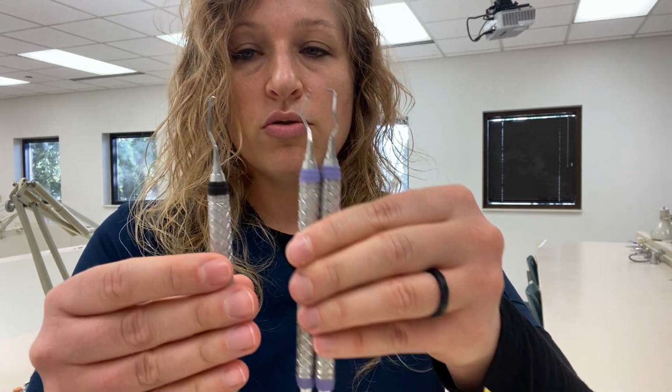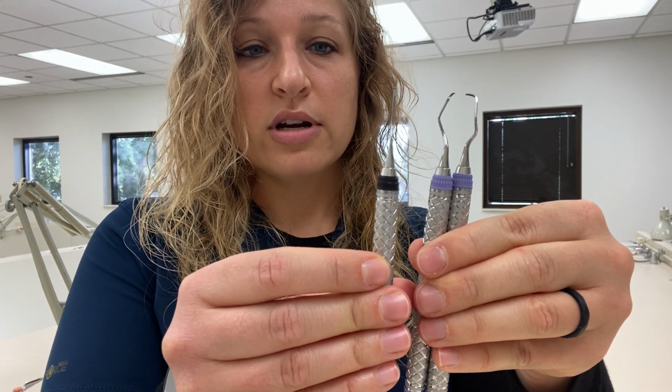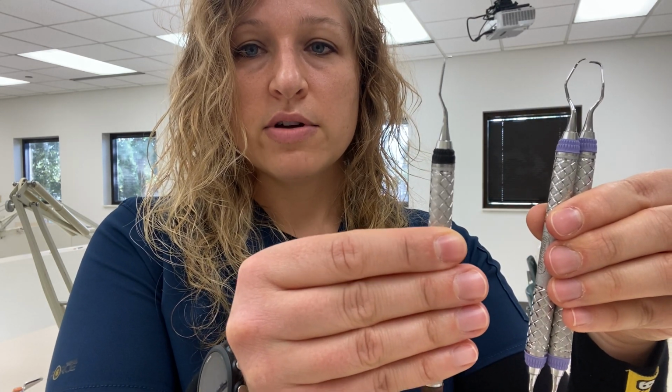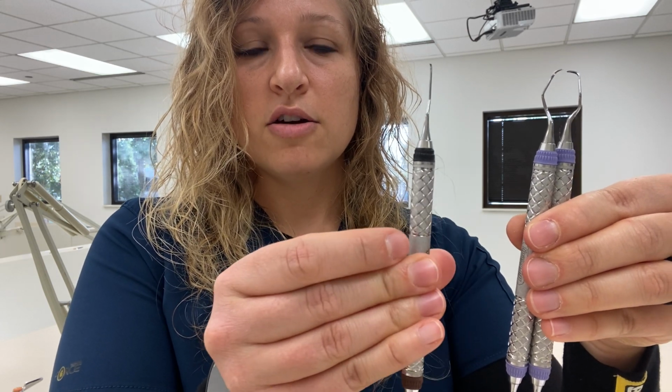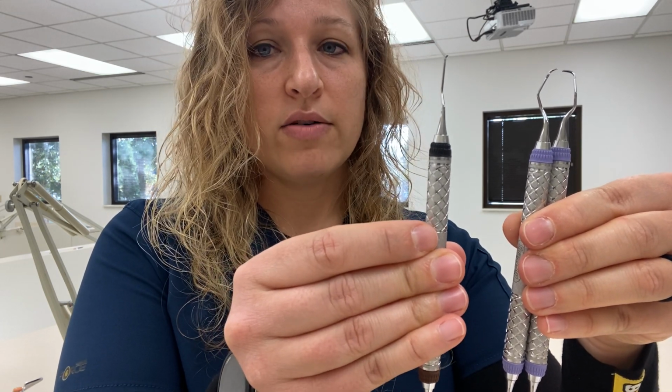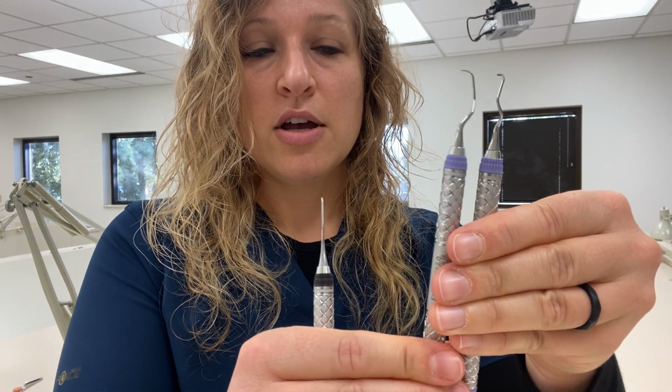And then you're going to have Gracies. We're going to talk about these in a few weeks, but your Gracies are also curettes. You're going to have a 1-2, which is this one right here. Are you thinking anterior or posterior with this? We're bent in one plane, so anterior. And this compared to these two, where they're bent in several planes. So already we're thinking complex. This is going to be posterior.